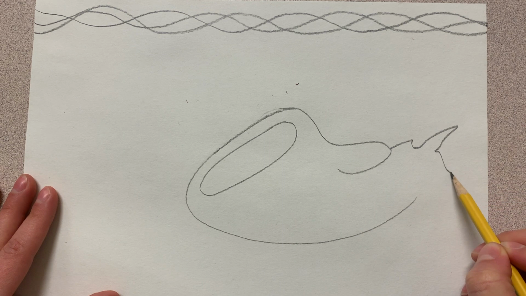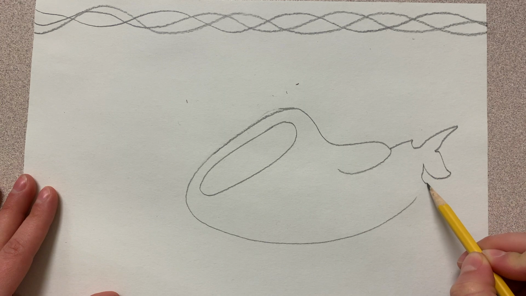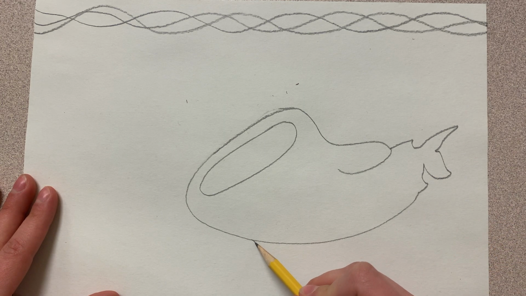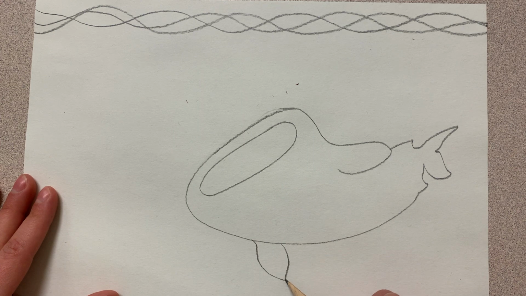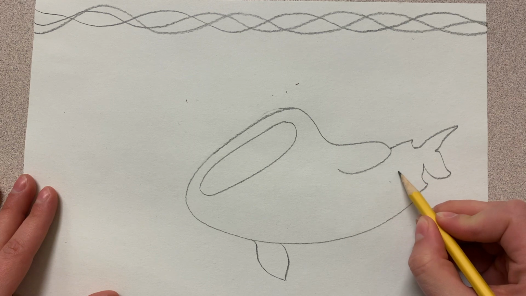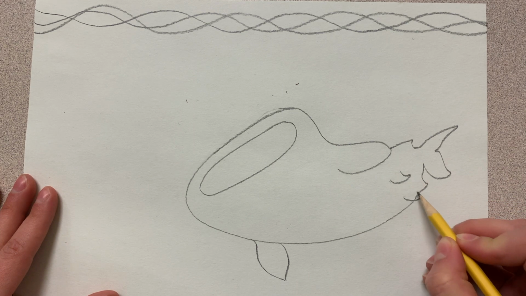Here's its tail, and I'm adding one more fin right below that. Don't forget the other side fin. It's hiding behind the other side of the whale shark. And the whale shark actually has 2 little fins below his bottom.